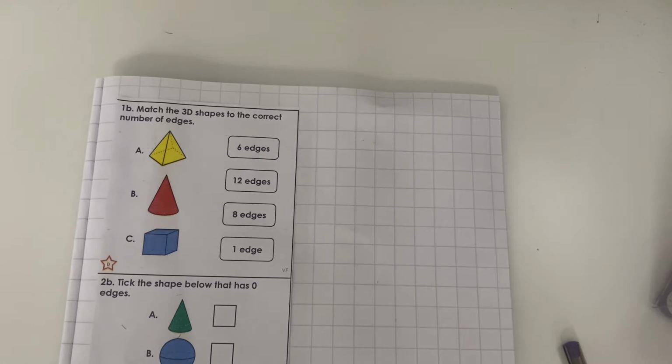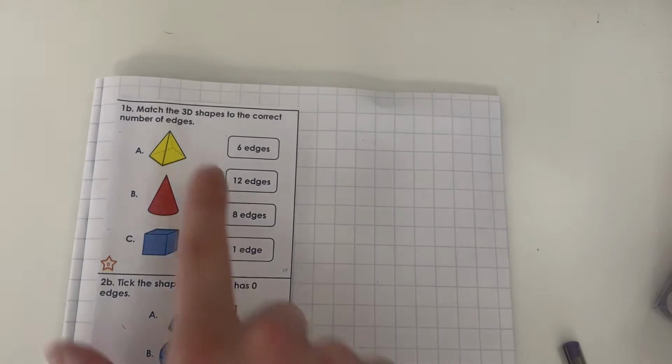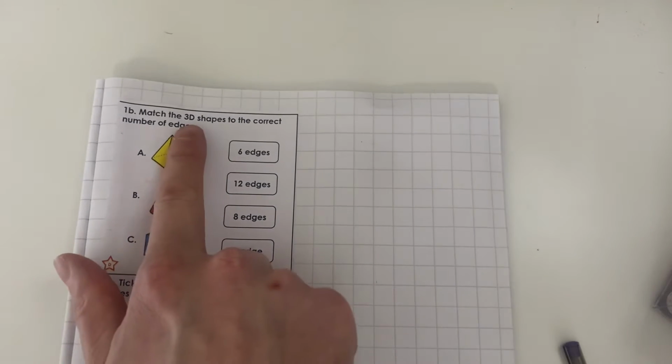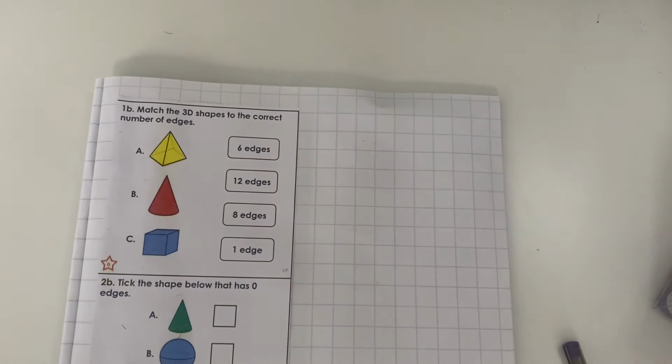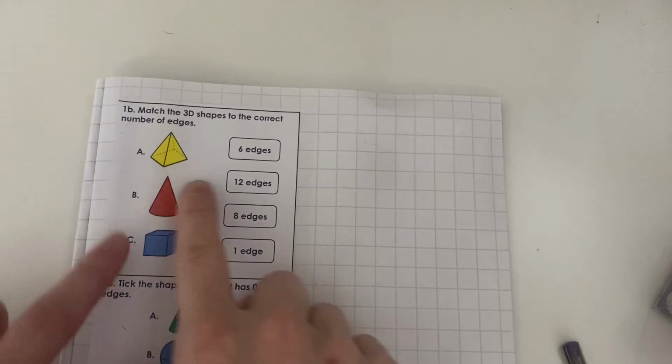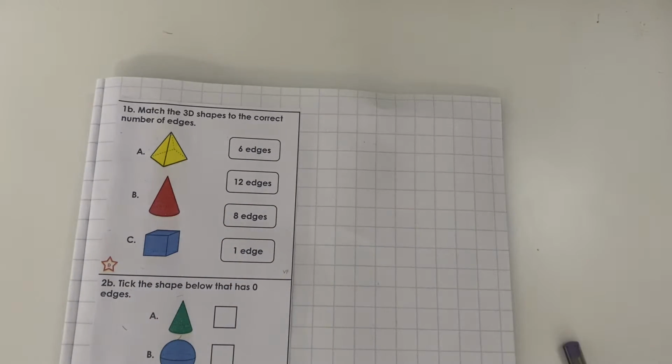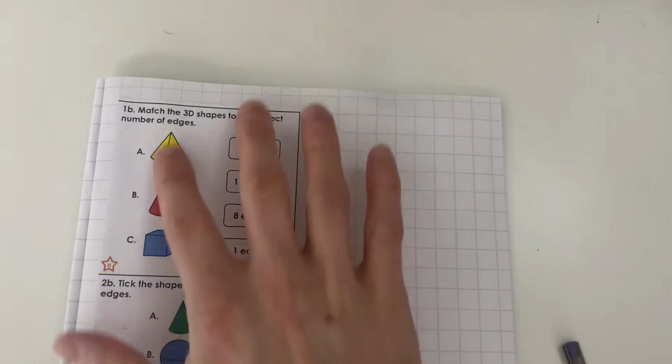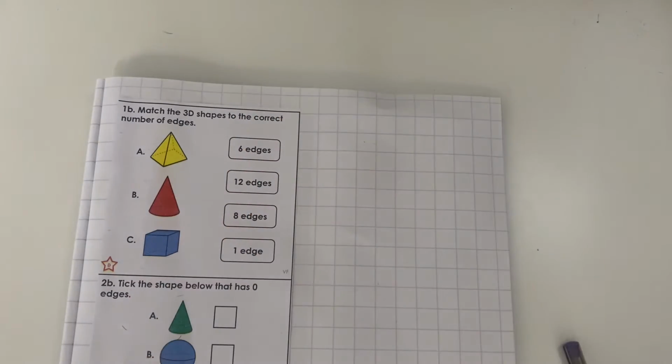So today, children, after watching those 2 videos, you should have more of an idea now about the properties of 3D shapes. Question 1 says here, match the 3D shapes to the correct number of edges. So what we've got here is 3 shapes: a square base pyramid, a cone, and a cube. Now it says here we've got to work out how many edges are for each shape. Now if you've got any items at home that are the same as this shape, it would be really good to use.